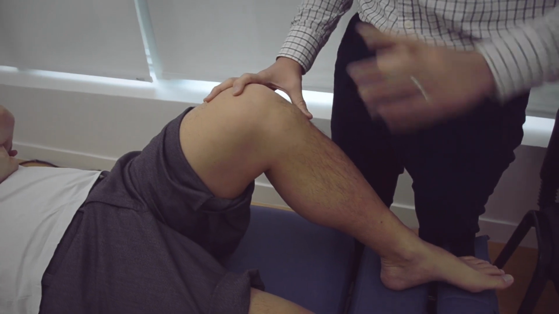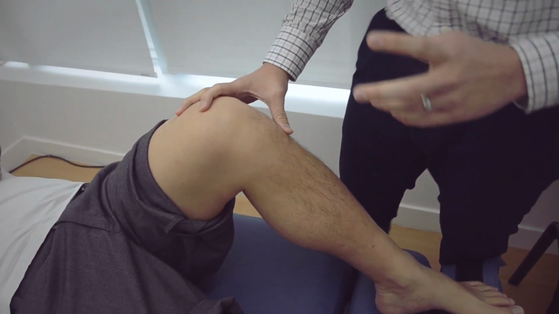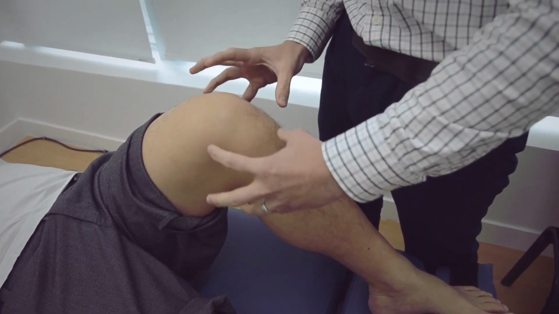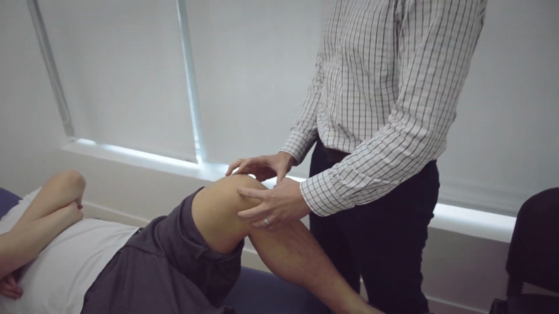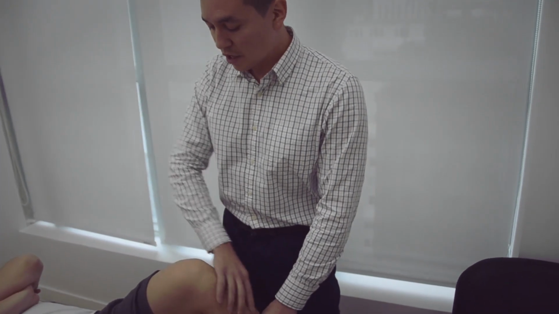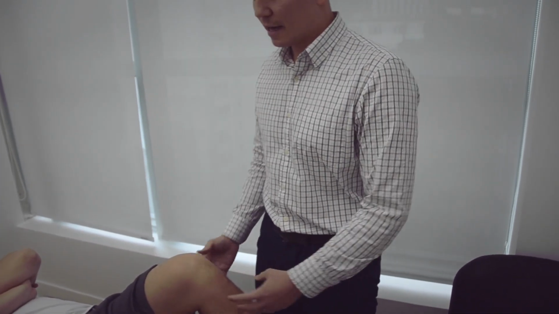With ACL tears, usually they're quite traumatic and there's always a lot of swelling. So obviously in our volunteer here, he doesn't have any ACL tears, but in most cases you'll notice noticeable swelling. The knee will balloon up, it'll get very large, and there might be some bruising located on the inside or kind of all around the knee itself.